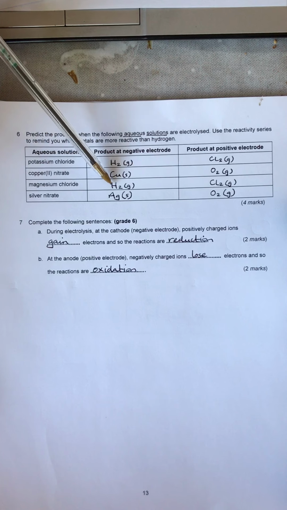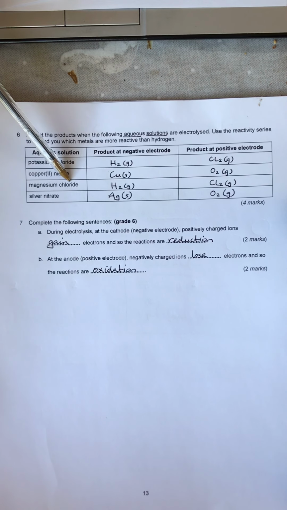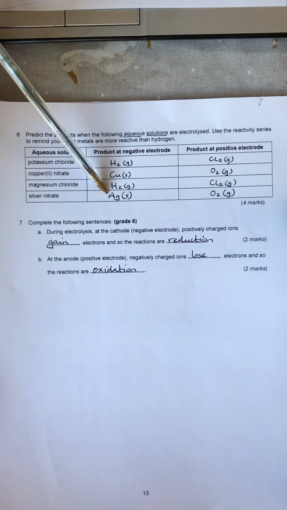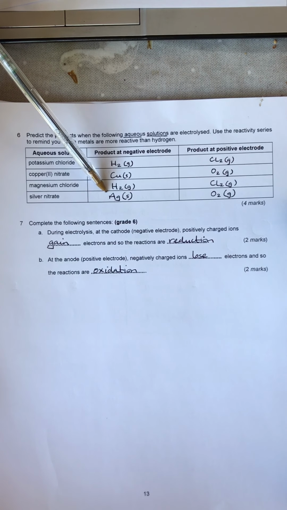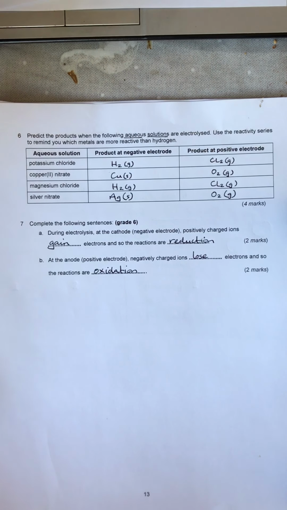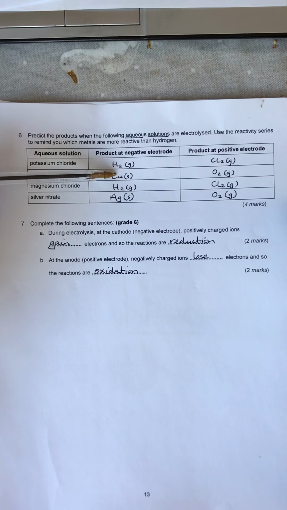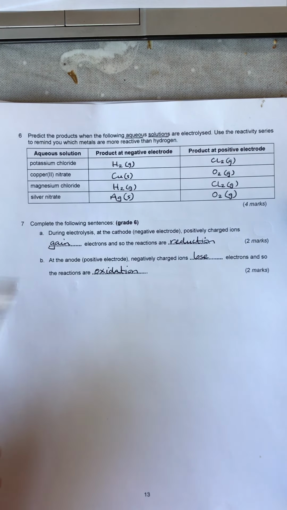Magnesium chloride. Magnesium is more reactive than hydrogen, so hydrogen is given off. And chlorine is given off because a halogen is present. Silver nitrate. Silver is less reactive than hydrogen, so silver is given off here. And oxygen is given off because there is no halogen present. It's worth noting here that copper and silver are given off as solids, so they will coat the negative electrode. They will effectively electroplate it.